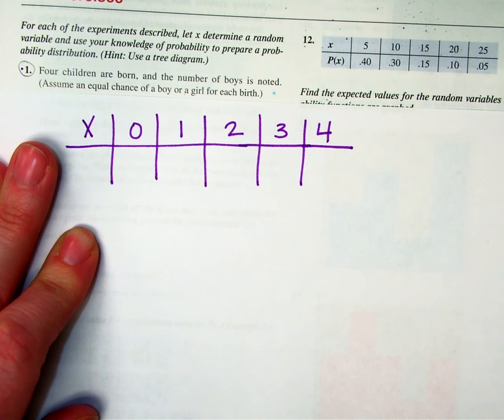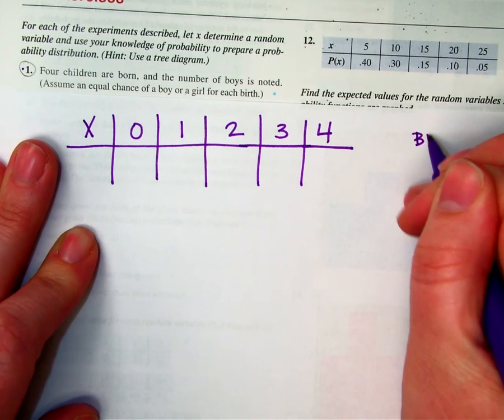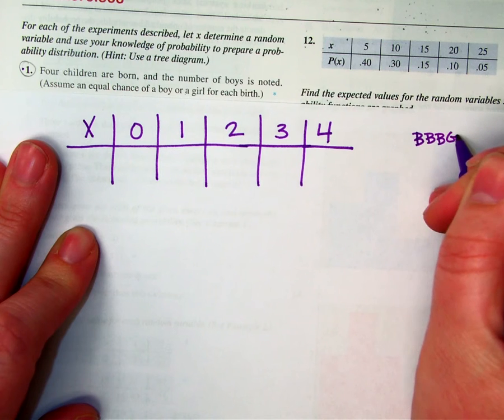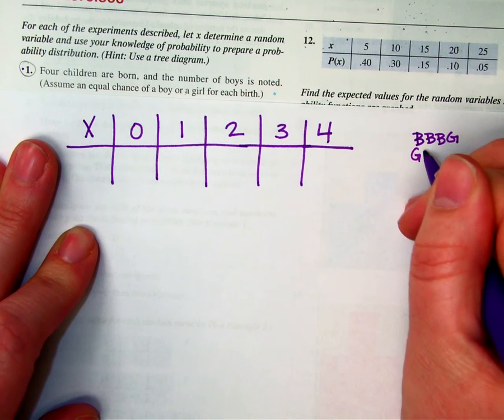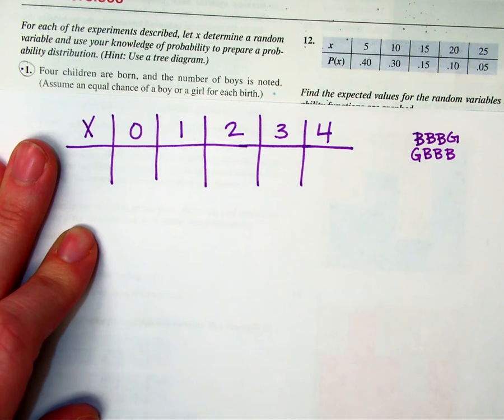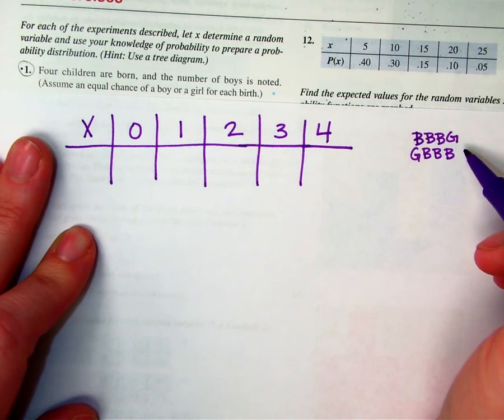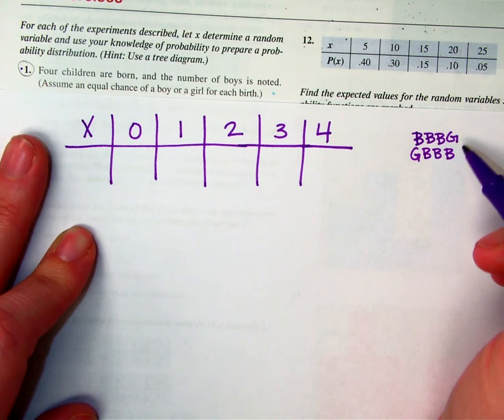Each arrangement, or each different type of mixture of boy and girl, is different. So we might have boy, boy, boy, girl, but this would be a different scenario than girl, boy, boy, boy. So these would be 2 scenarios where we had 3 boys, and we would count them up as 2 different outcomes.